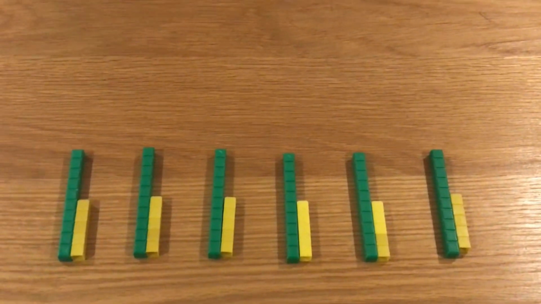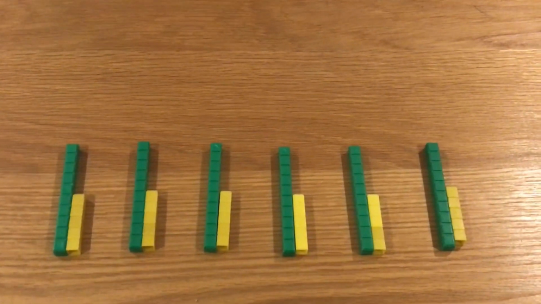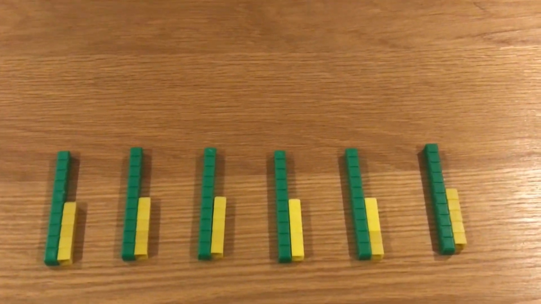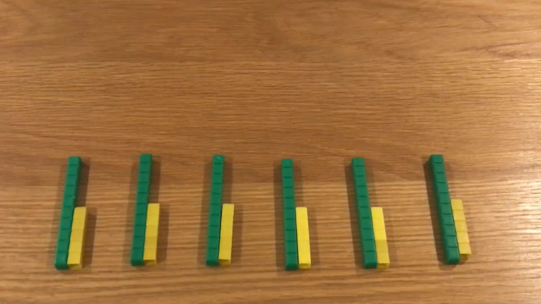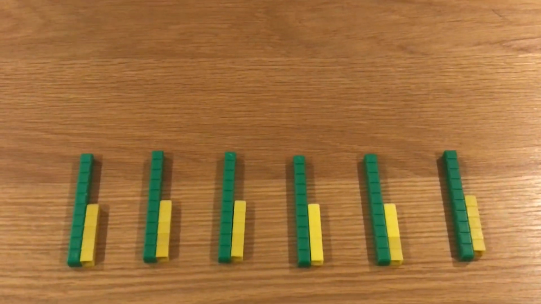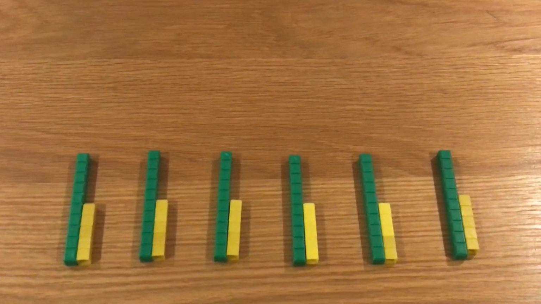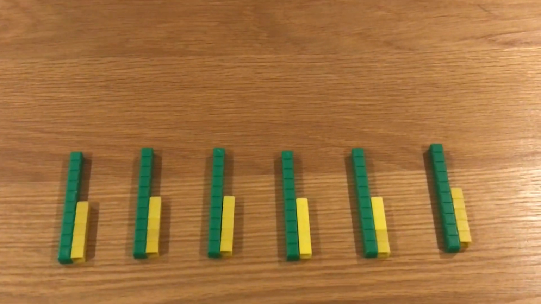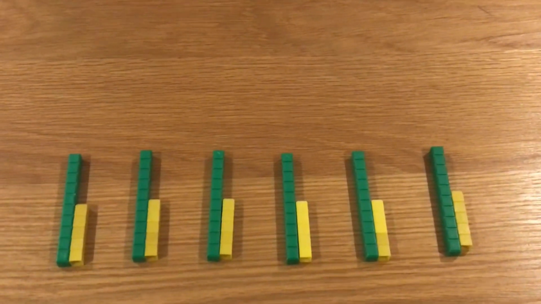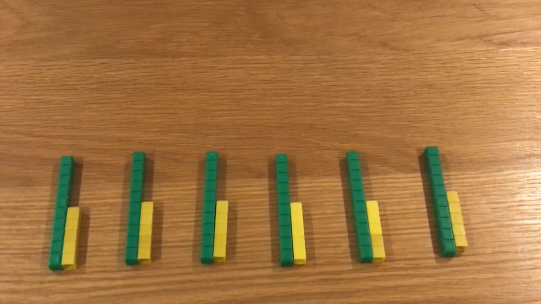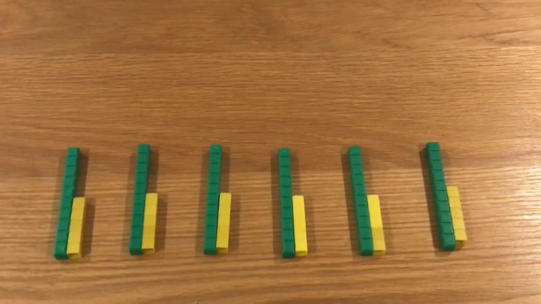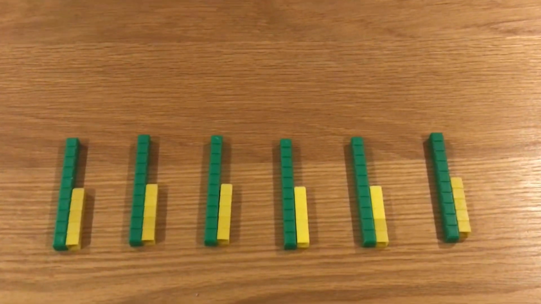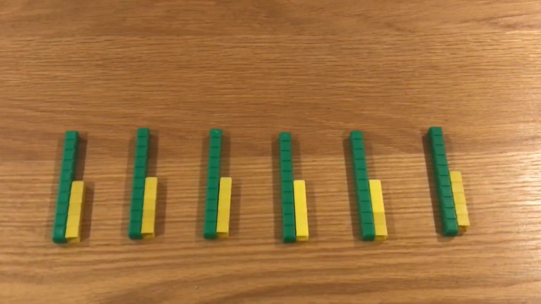Hopefully, what we can see is a 10 and a 5, or 1 ten and 5 ones, repeated 6 times. So we take 15 and we multiply it by 6. Again, let's have a quick look at what the answer is. Looking at the 10s, we can see 10, 20, 30, 40, 50, 60. And looking at the 1s, we can see 5, 10, 15, 20, 25, 30. So altogether, 15 multiplied by 6 gives us a product of 90.